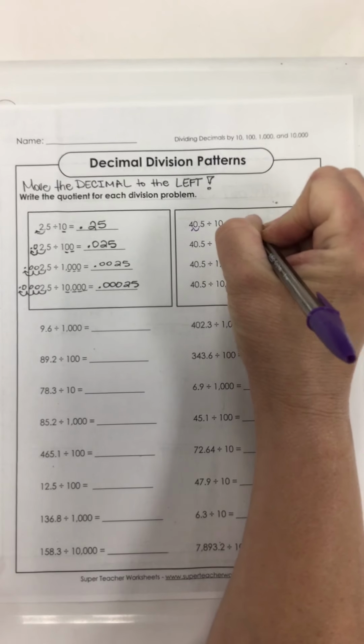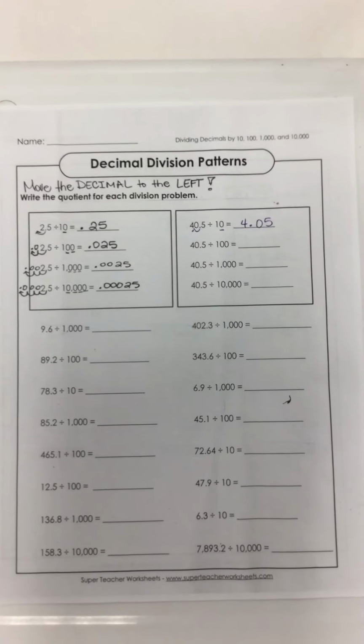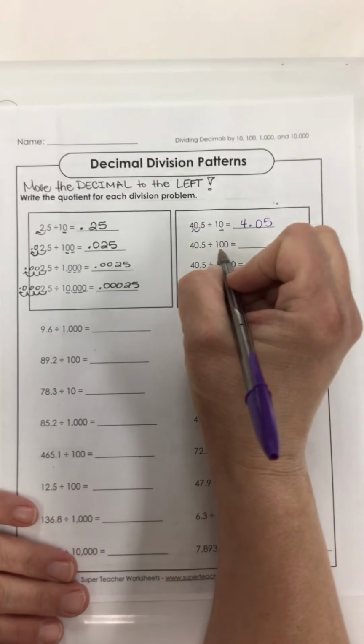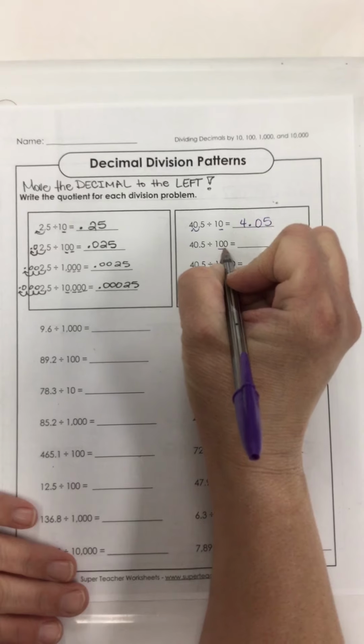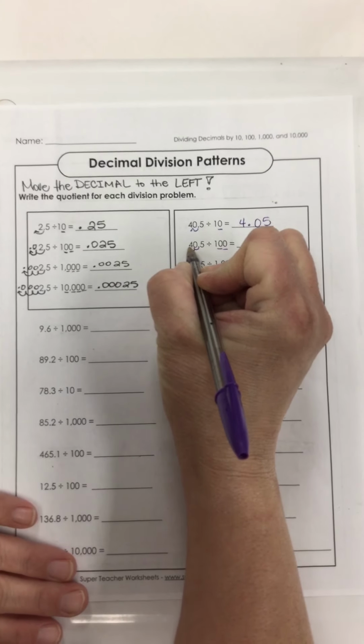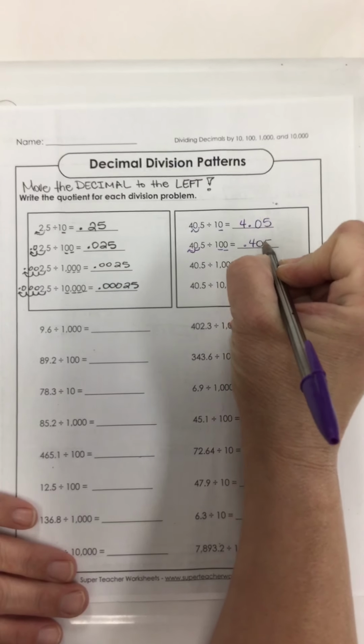So 4.05, or 4 and 5/100. Okay? 40.5 divided by 100. 100 has 2 zeros. So I'm going to move the decimal 2 places to the left. 0.405.